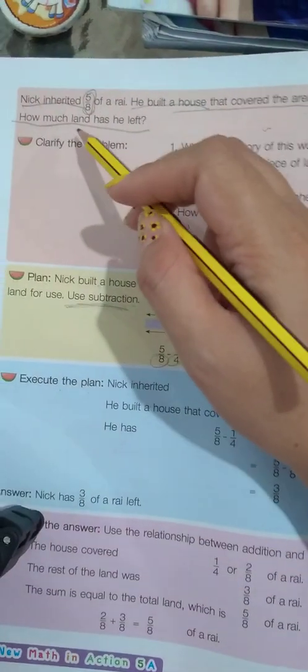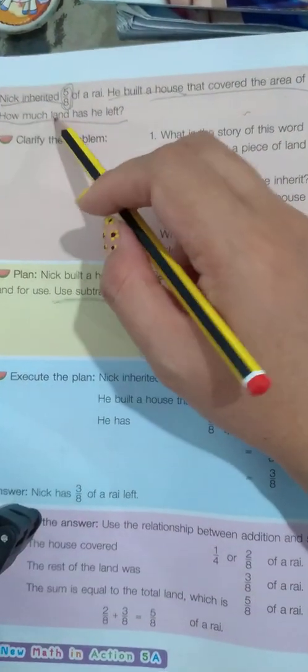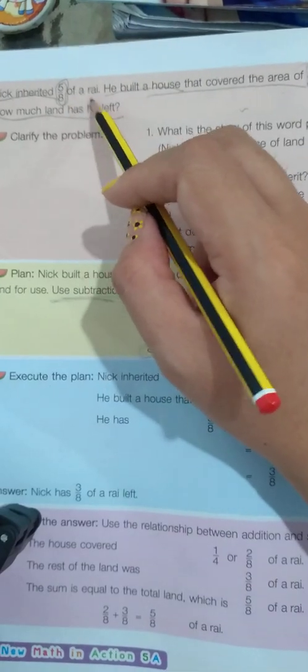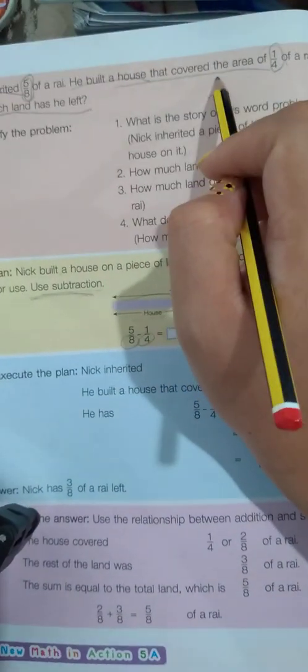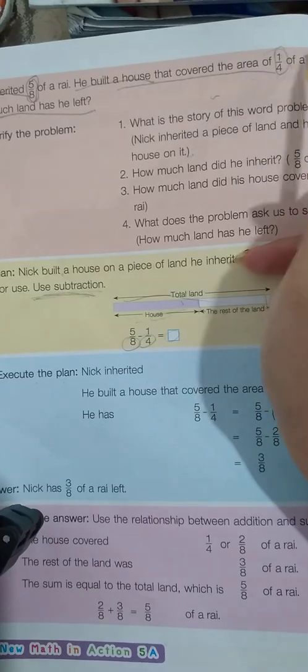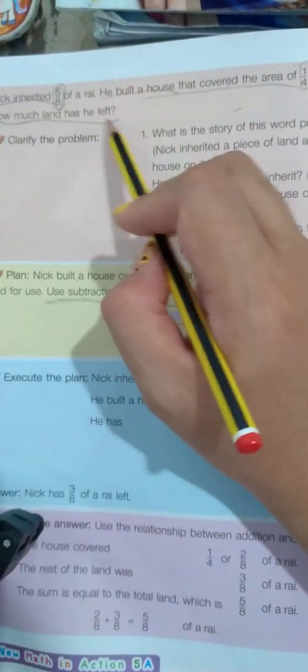Okay, another example. Nick inherited 5/8 of a rai. He built a house that covered an area of 1/4 of a rai. How much land has he left?